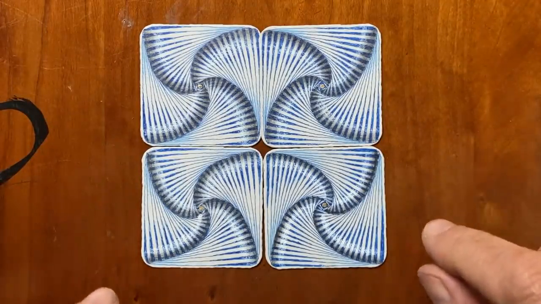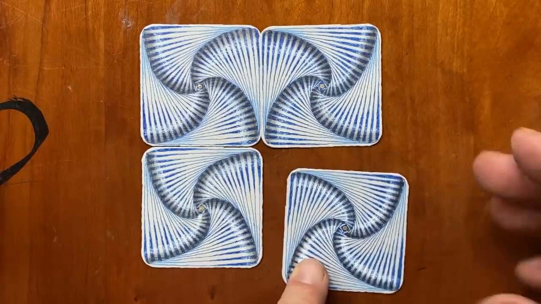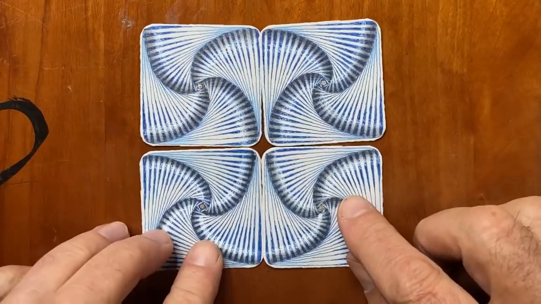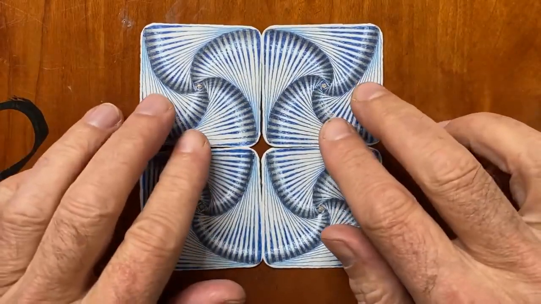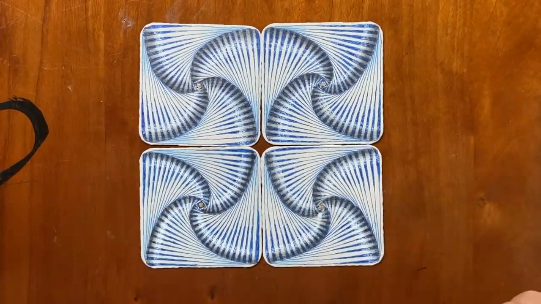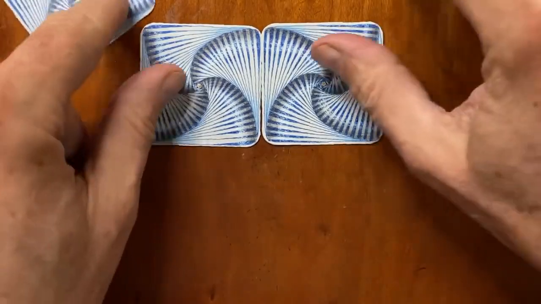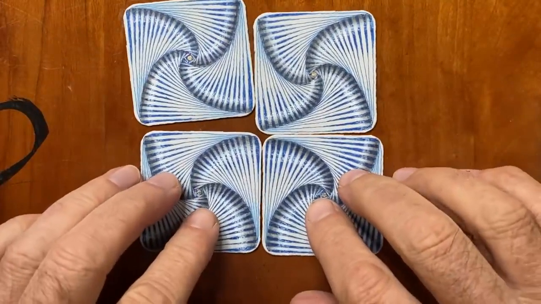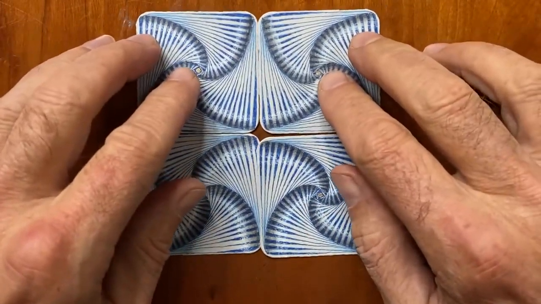Or you can take them and, let's see, we'll move this one over here, that one over there. So now we have all fan shapes. I'm a real fan of that. You could also put them in a row, too. They still work even in a row. Yeah. So here we've got fan shapes going the other way.